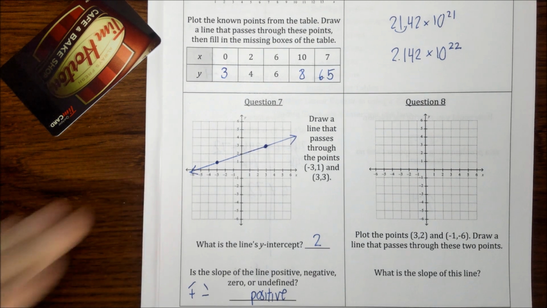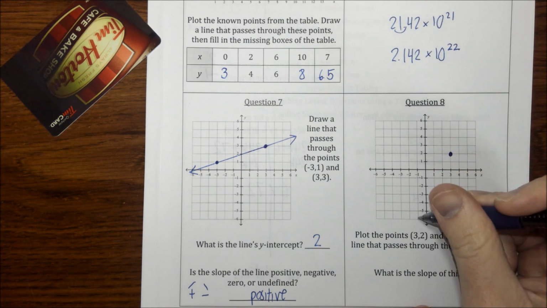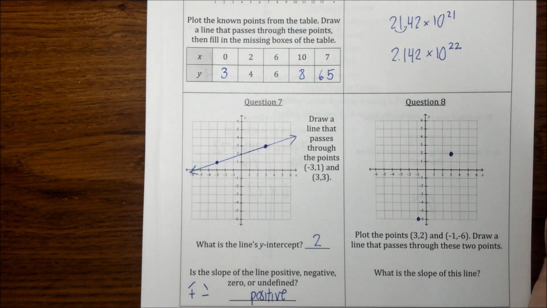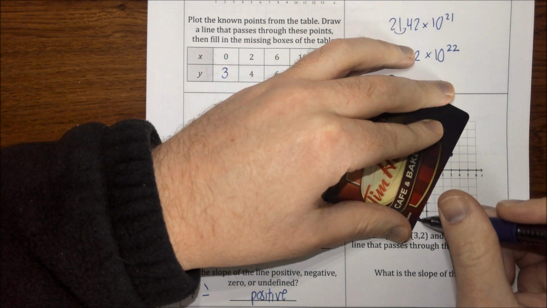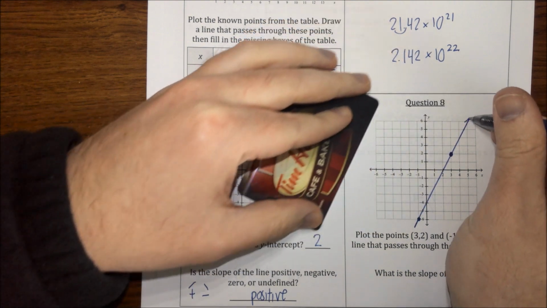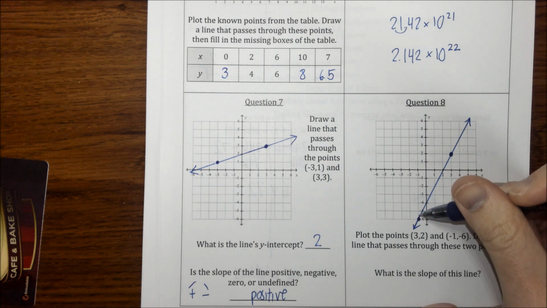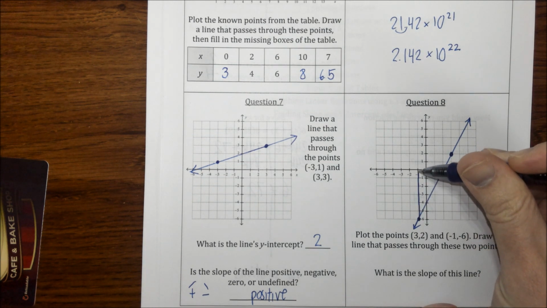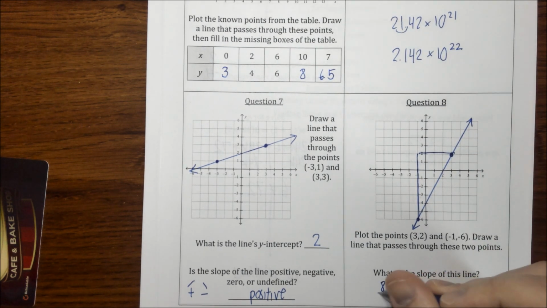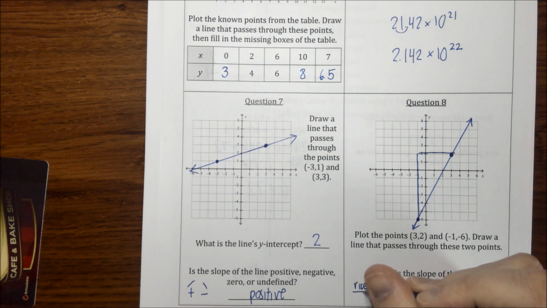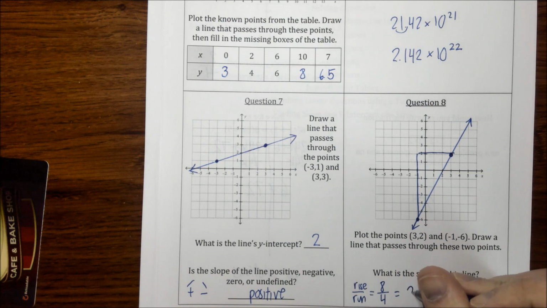All right. Question 8, plot the points 3, 2, -1, -6. Draw a line that passes through these 2 points. What is the slope of this line? Remember, slope is rise over run, and we need 2 points, which we have. So the rise is 1, 2, 3, 4, 5, 6, 7, 8, and our run is 1, 2, 3, 4. Our slope is 8 over 4 because it's rise over run. But we can simplify that. 8 over 4 can be simplified to 2.